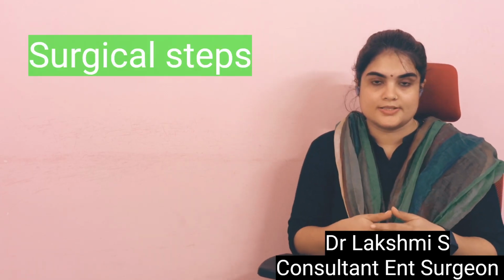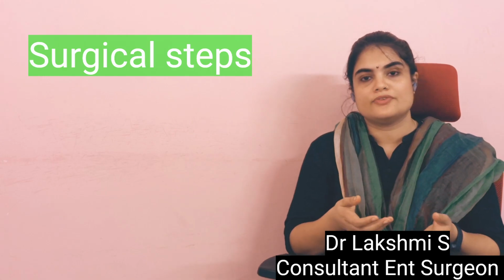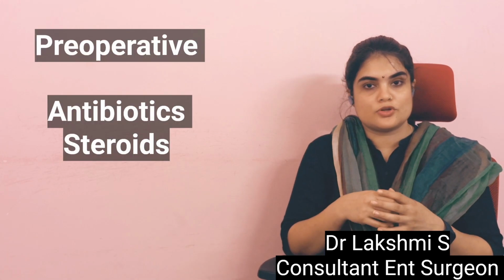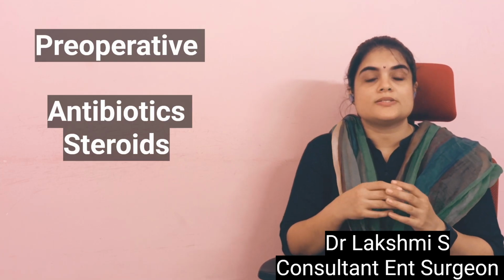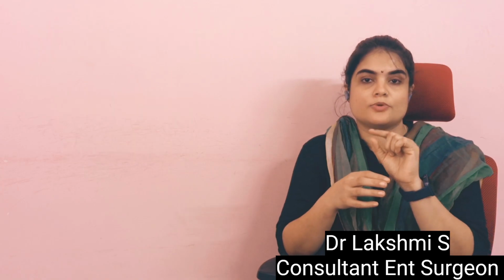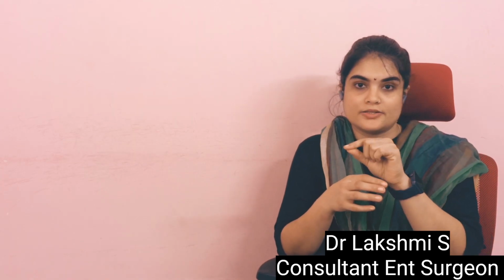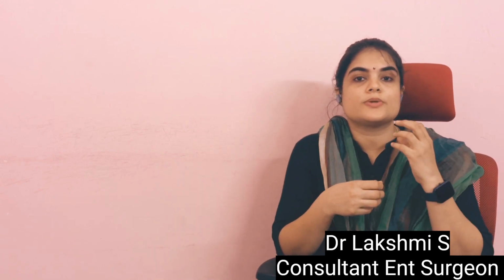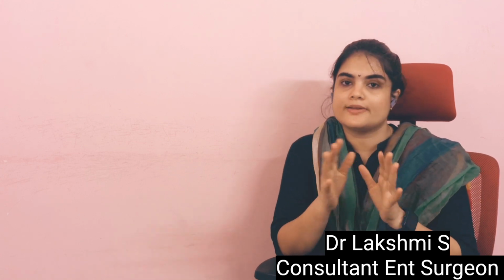So how do we do the surgery? Pre-operatively, you can give the patient antibiotics. For surgical prophylaxis, first generation cephalosporins can be given. We can also start the patient on steroids because we are creating a hole in the footplate and entering the vestibule. This can cause some amount of labyrinthitis. So to prevent the complications of labyrinthitis, you can start the patient on a short course of steroids, which can be continued for 1 week post-operatively and then stopped.